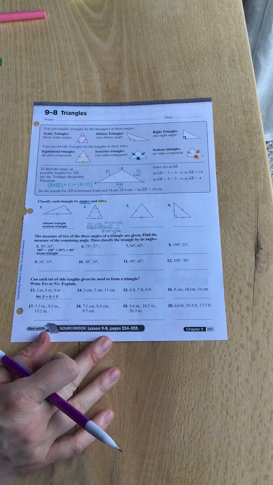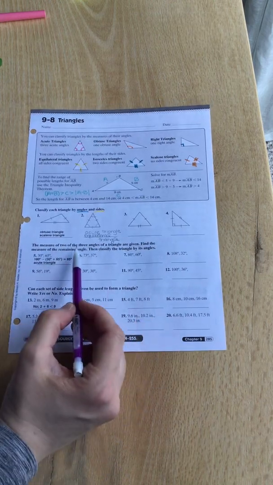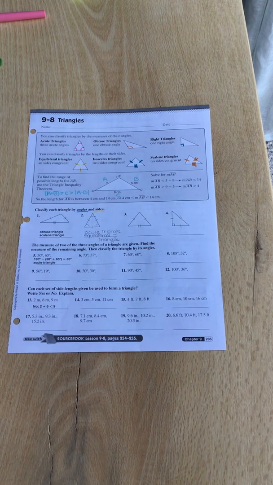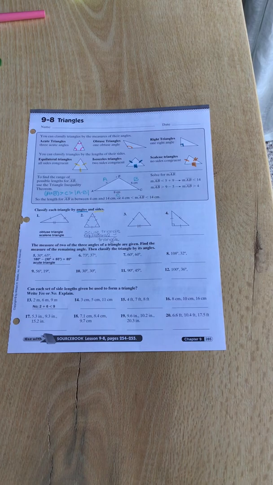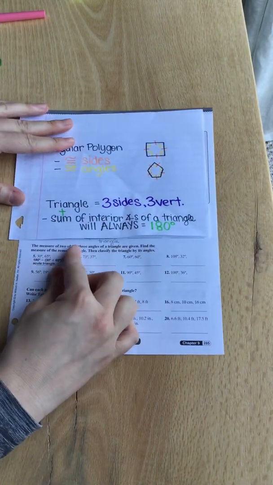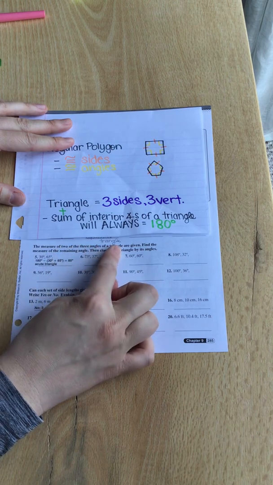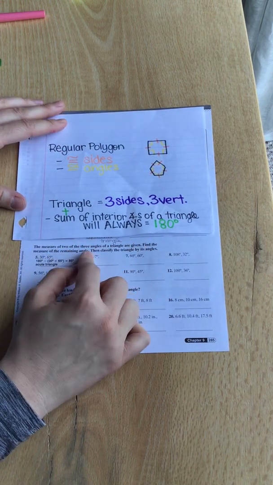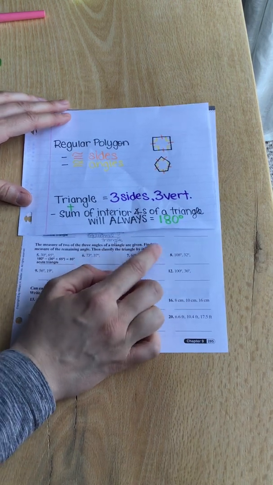All right, next. The measure of 2 of the 3 angles of a triangle are given. We know this. This is a review. Let me pull it out. Oh my goodness. Oh, come on. I just had it. Right here. The measure of two of the 3 angles of a triangle are given. Find the measure of the remaining angle. Then classify the triangle by its angles.